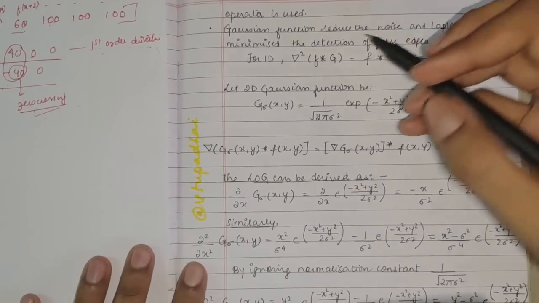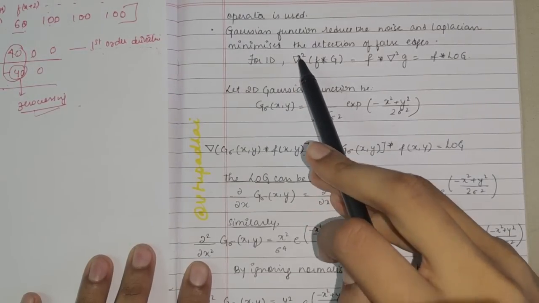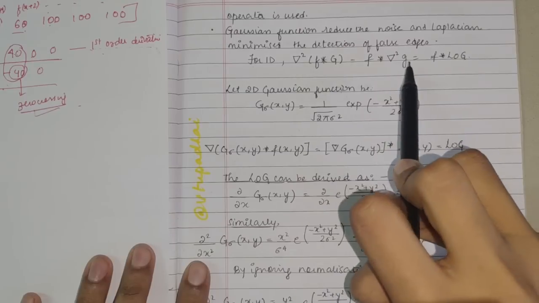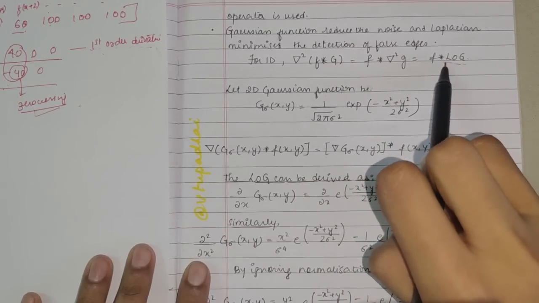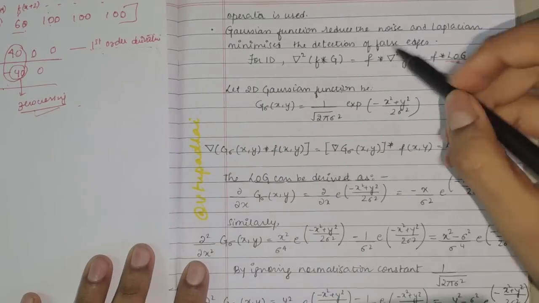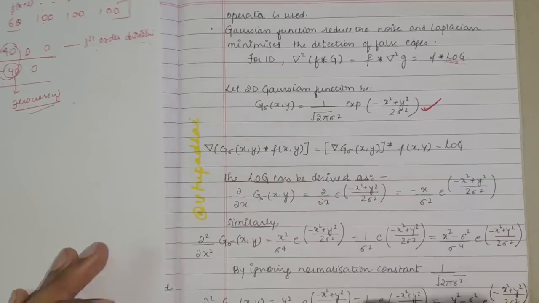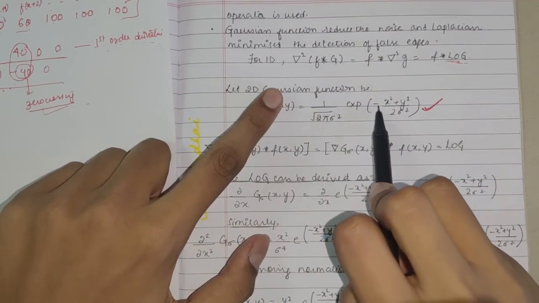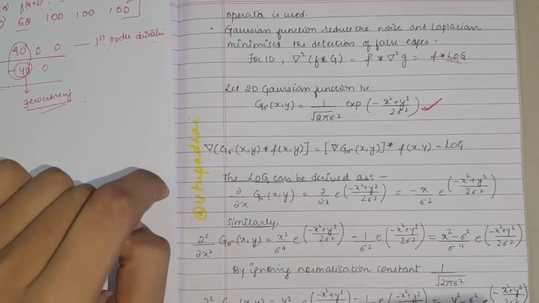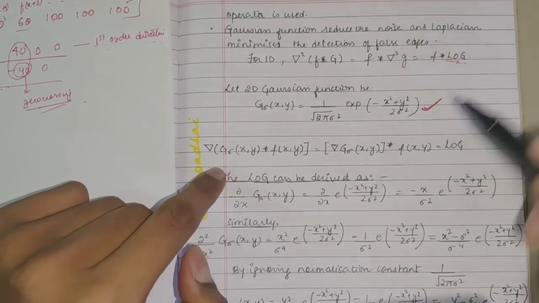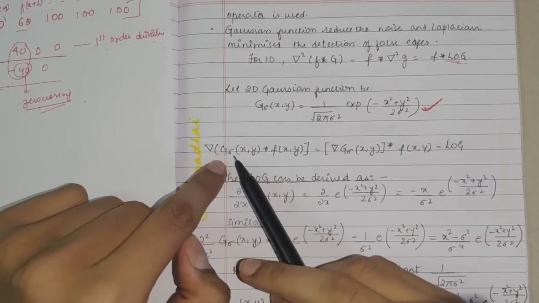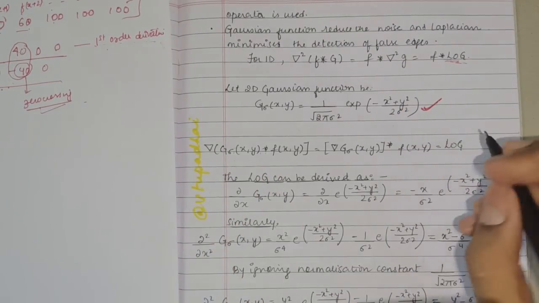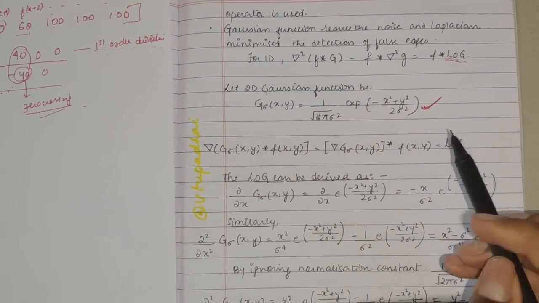Let's consider a Gaussian. For a 1D image, ∂² of (f * g) will be represented as f * ∂² of small g, that is f * Laplacian of Gaussian. Let us consider the 2D function, represented by G_σ(x,y) = 1/(√(2π)σ²) exp(-(x²+y²)/(2σ²)). Now ∂G_σ(x,y) * f(x,y), you have just performed this equation f * g. So LoG you have performed.